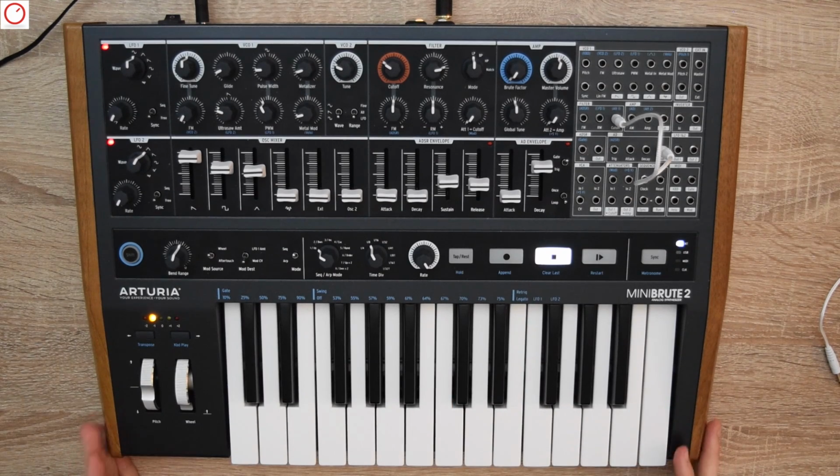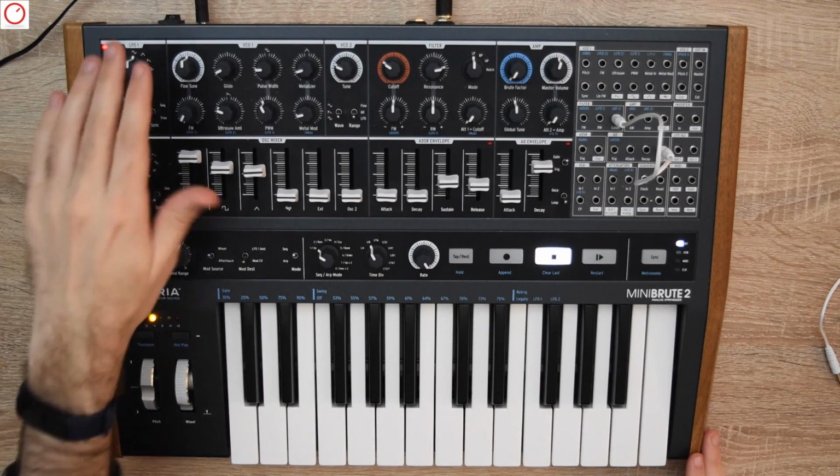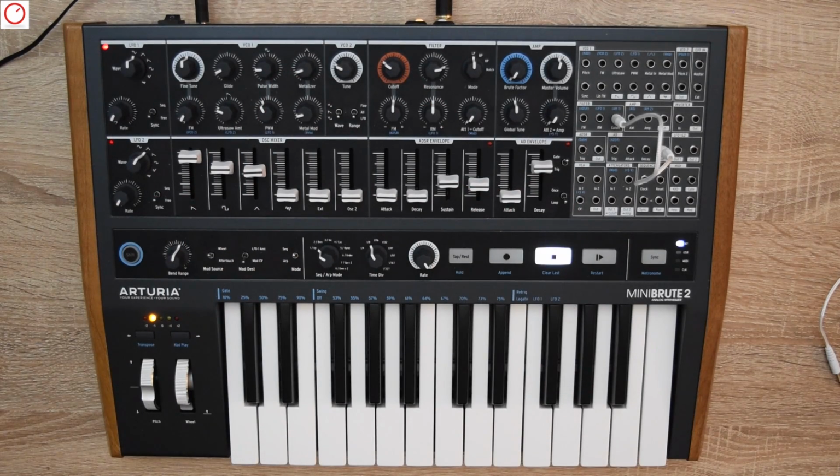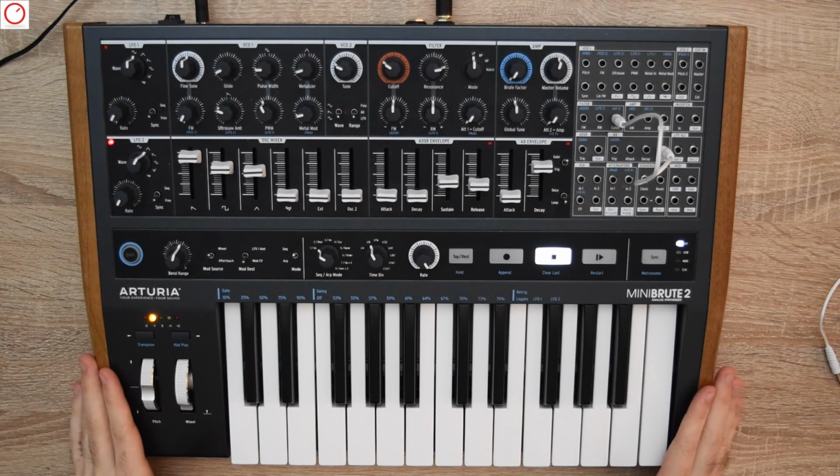The MiniBrute has more than two LFOs, 1, 2, 3 and 4. So for your next patch or more experimental patch, your choice is the MiniBrute 2. You can do a lot of different modulation here.